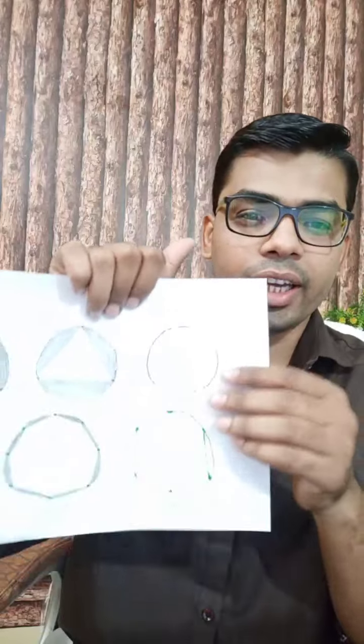Suppose you have a circle and you're supposed to fit the circle with 3 lines, let's say a triangle, and find the area and compare it with 4, 6, 8, 16, 32 and 64 lines. So look here.